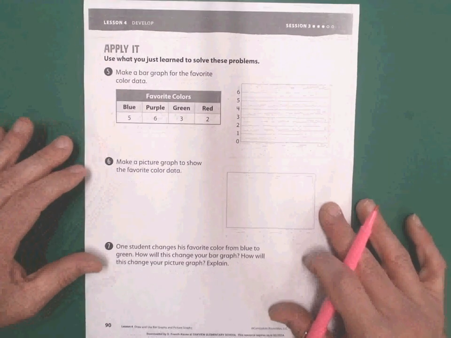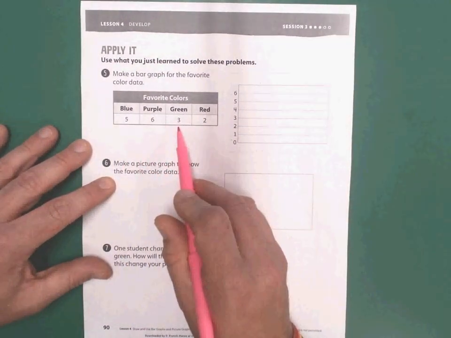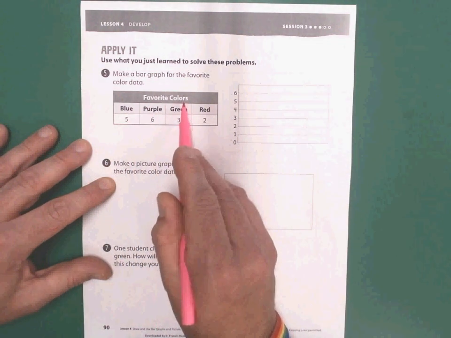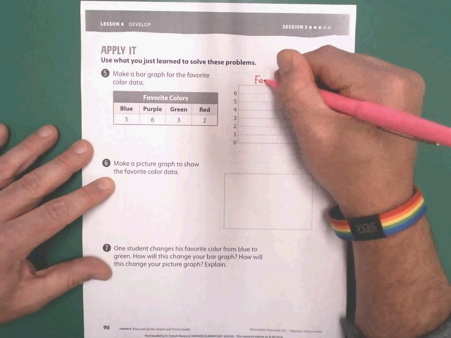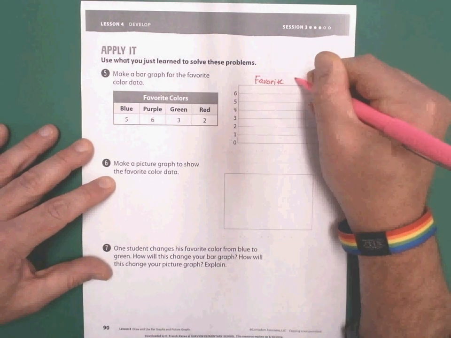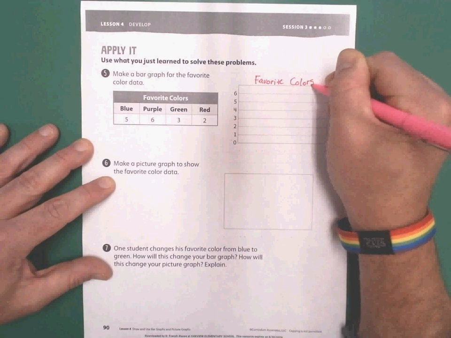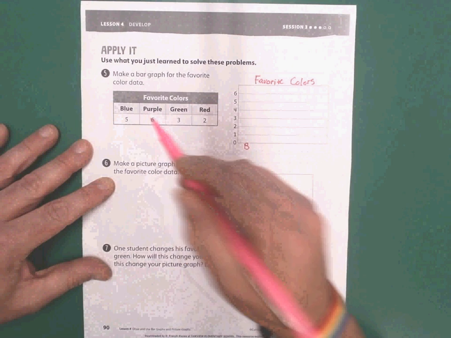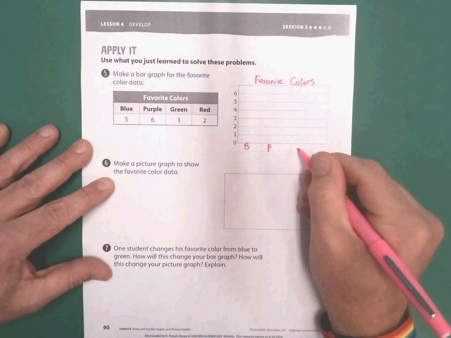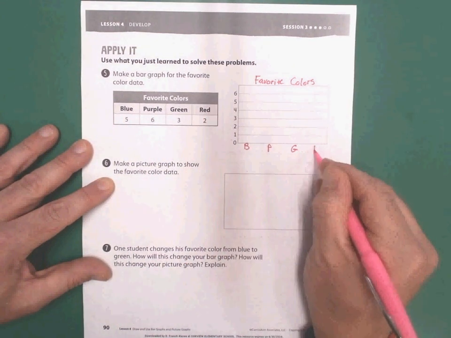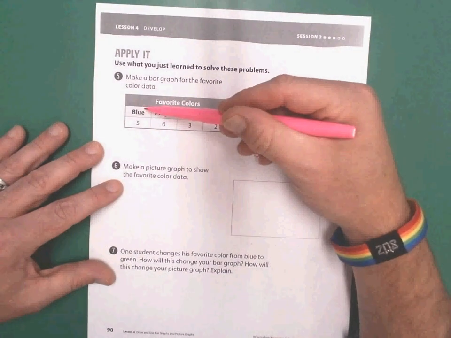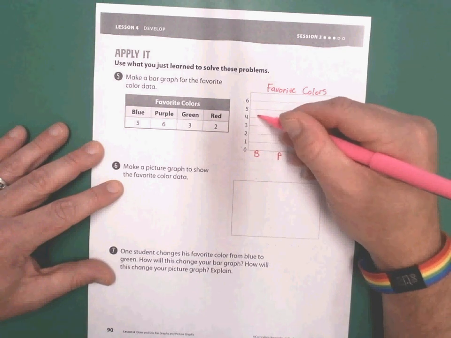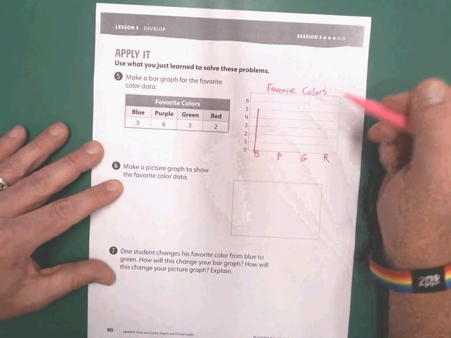When we go to draw a bar graph or a picture graph, I take the data that I'm given and I have to give my chart a title and I have to give it labels. So I see here that my data is favorite colors, so I'm going to say favorite colors as my title. Okay, I see that I have blue, so I'm just going to put a B for blue in this case, P for purple, G for green, and R for red. So the way I do this, I see that blue is 5. So I'm going to come up here and count 5. 1, 2, 3, 4, 5, and draw a line.